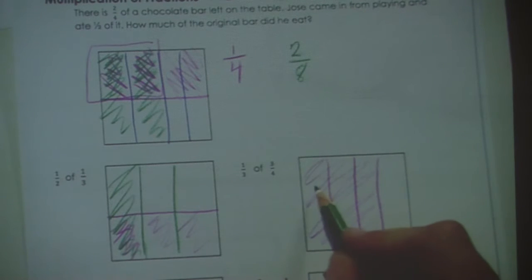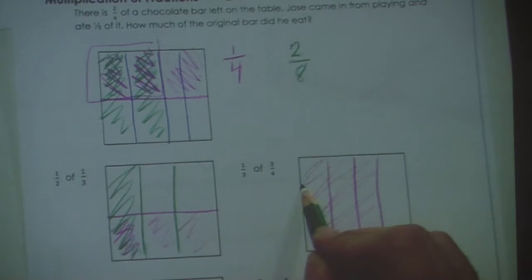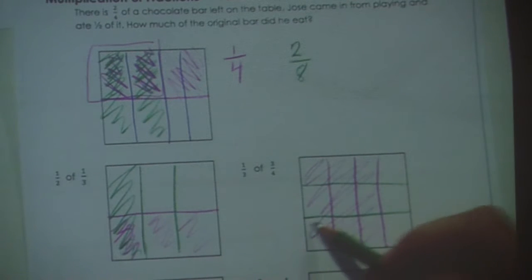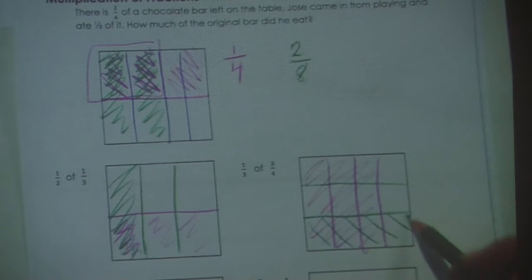Or I want to see 1/3. How much do I have? I have this area overlaps. And I have 3/12. Can you see that?